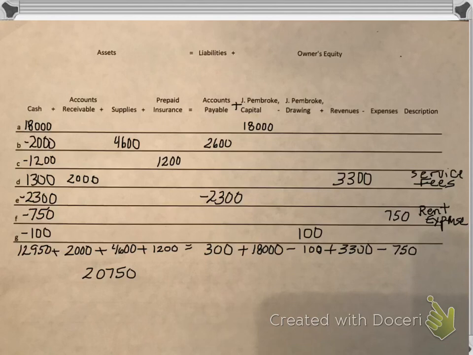So then we have 300 plus 18,000 minus 100 plus 3,300 minus 750. So that will make this side of the equation total 20,750. So the assets equal liabilities plus owner's equity. The accounting equation remains in balance.